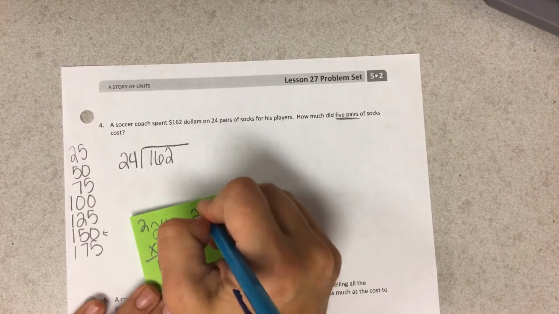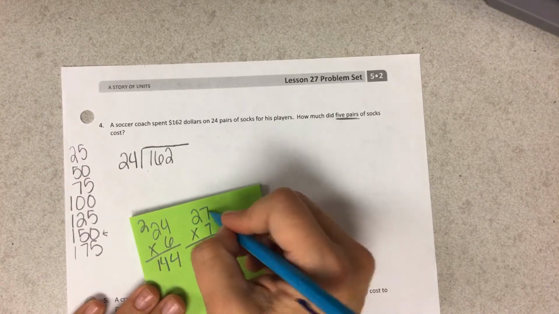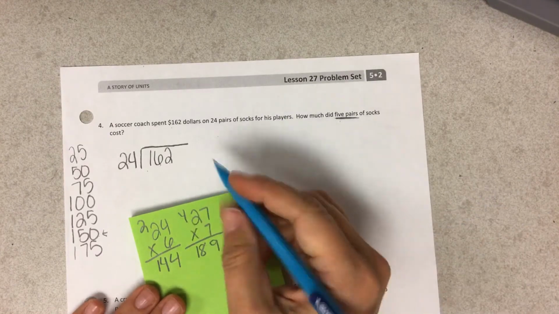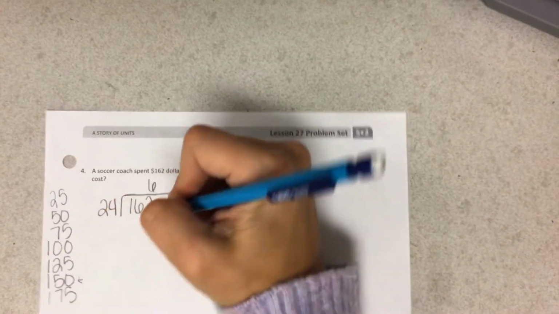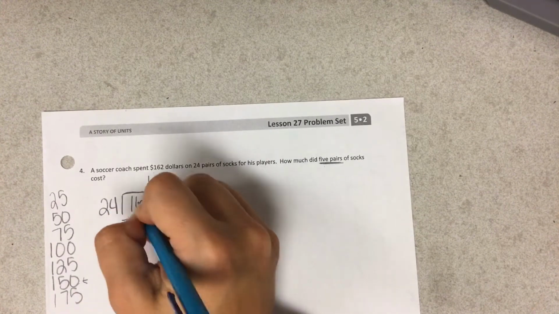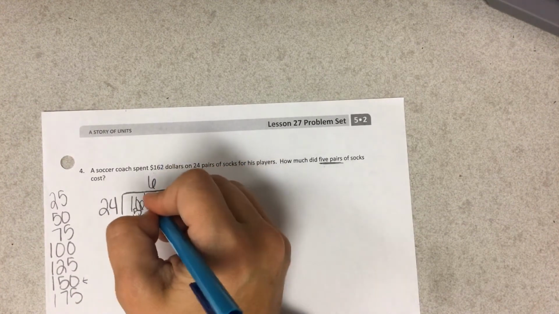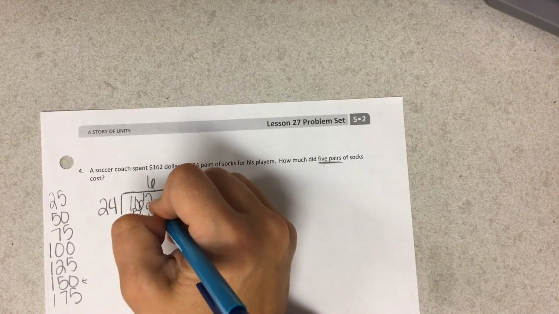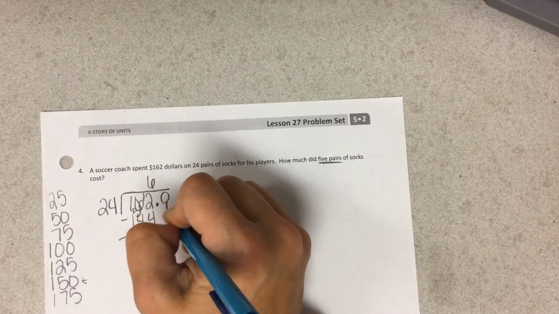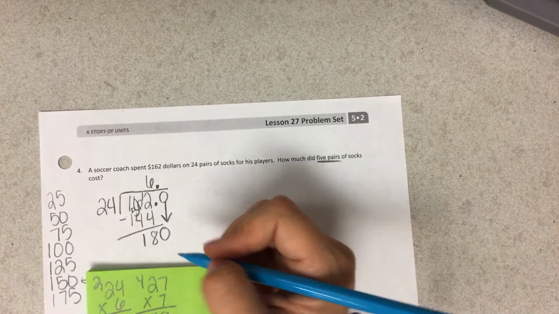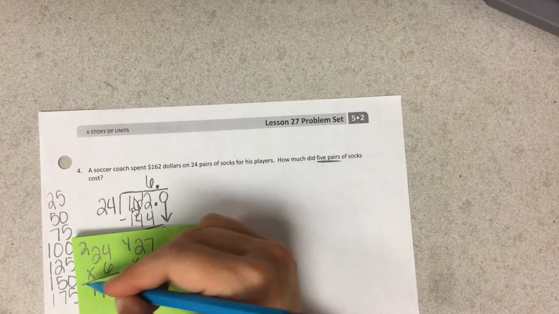Let's just do times 7 to double check. 7 times 7 is 49, carry my 4, 189, so it was too much. So it is going to be 6. So I'm going to subtract that 144. 12 minus 4 is 8. 5 minus 4 is 1. Okay, so here's the thing. I'm going to add that 0, bring up that decimal. So 180. Well, guys, take a look at that. I already know what it would be.